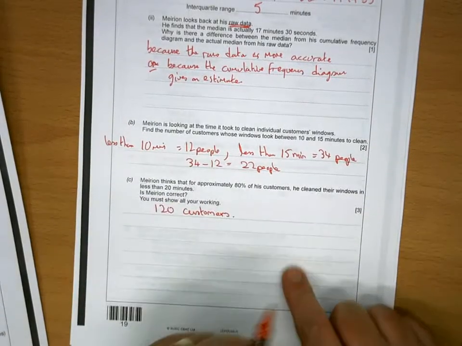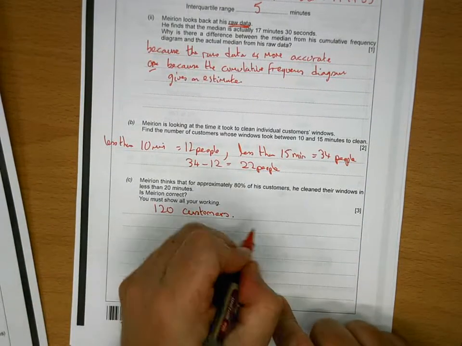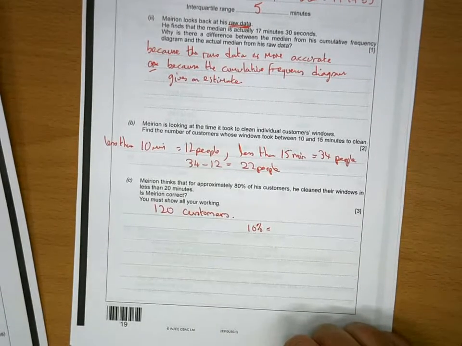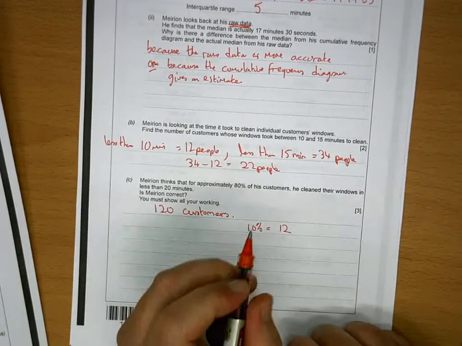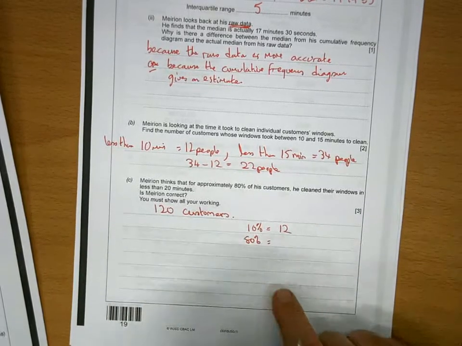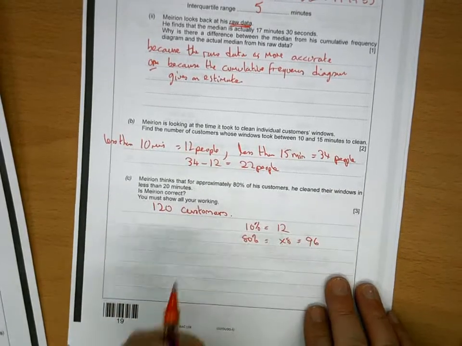Now remember, this is non-calculator. So find 10%, which will be divided by 10, 12. So 80% will be 12 lots of 8, which is 96 customers.